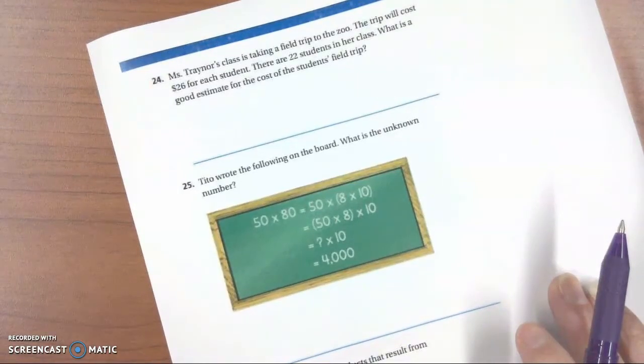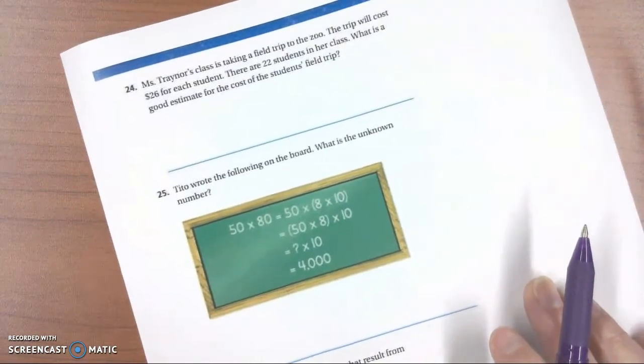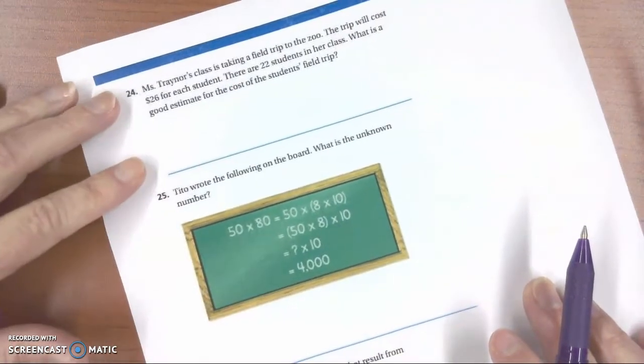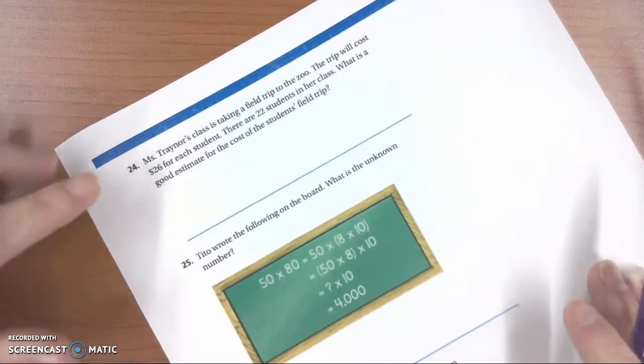This is 4th grade GoMath, Chapter 3, Mid-Chapter Review, and this is Part 3 in the video series for checking this Mid-Chapter Review. Number 24.